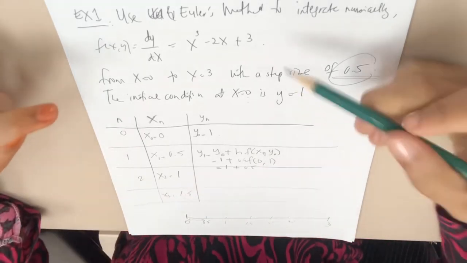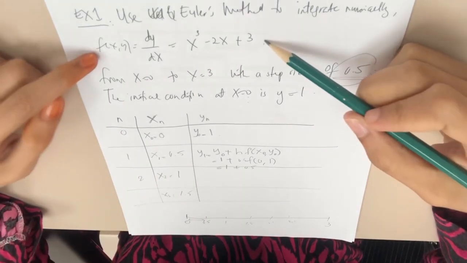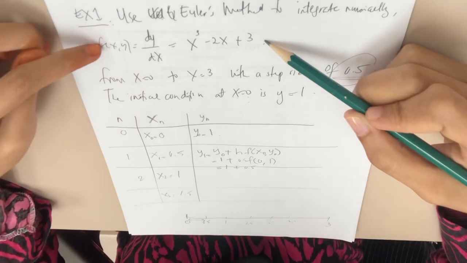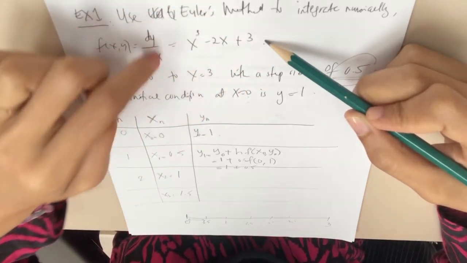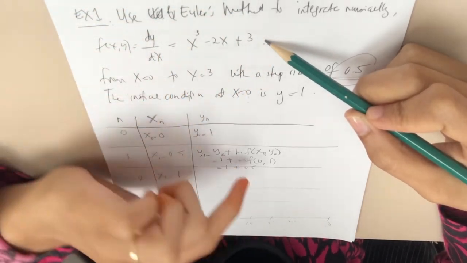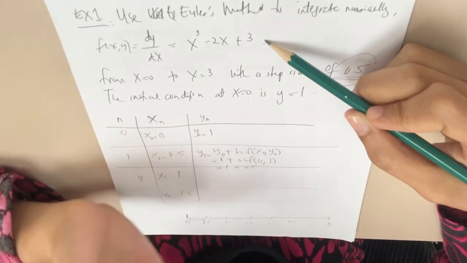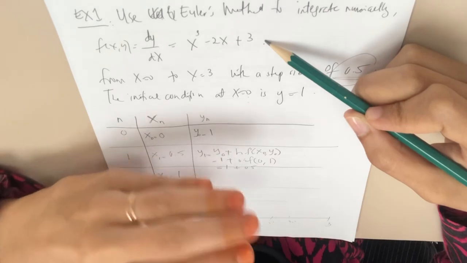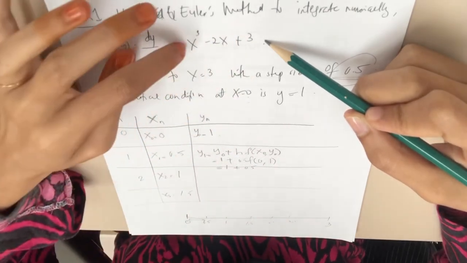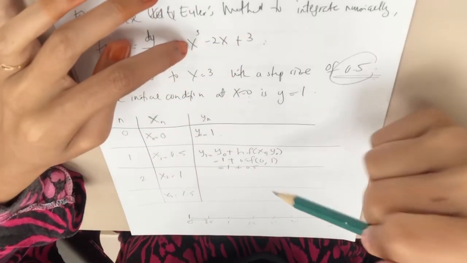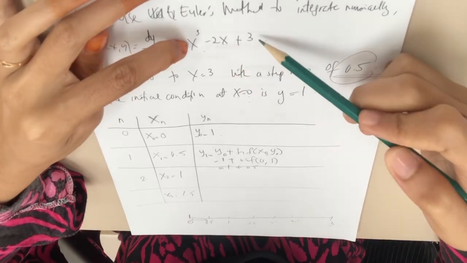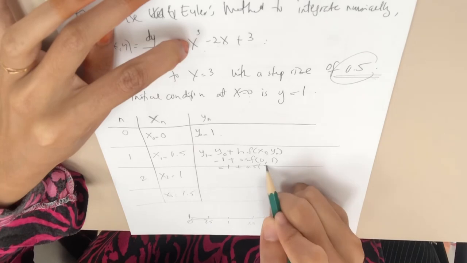Back to this sentence, it said that F of x, y is equal to dy/dx. Therefore F of x, y is equal to this equation. Now 0 represents x and 1 represents y, so you need to substitute these two values into this. So x is 0: 0 minus 2 times 0, plus 3, so your answer will be 3.